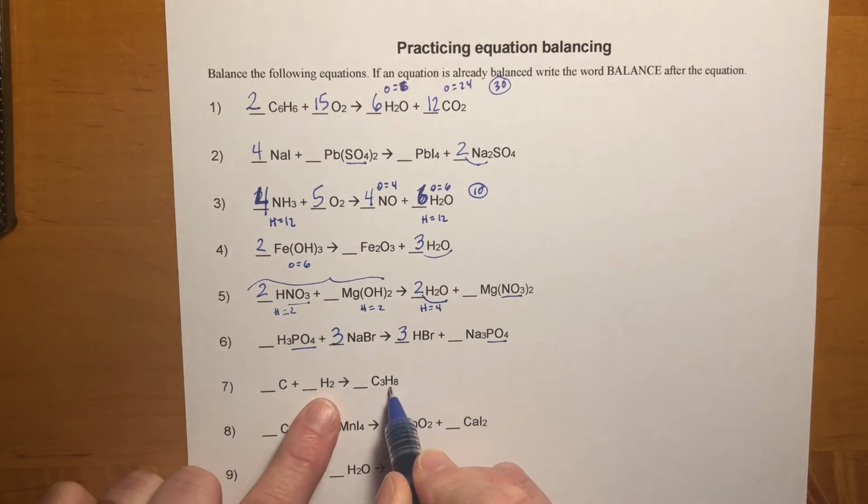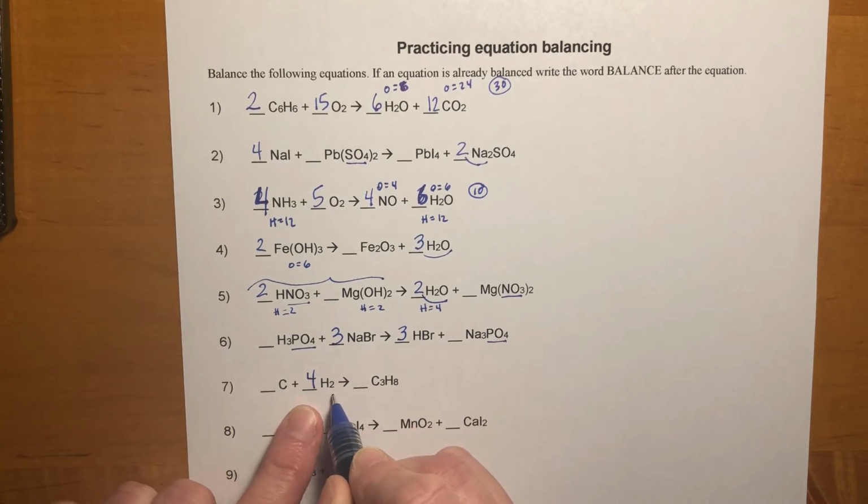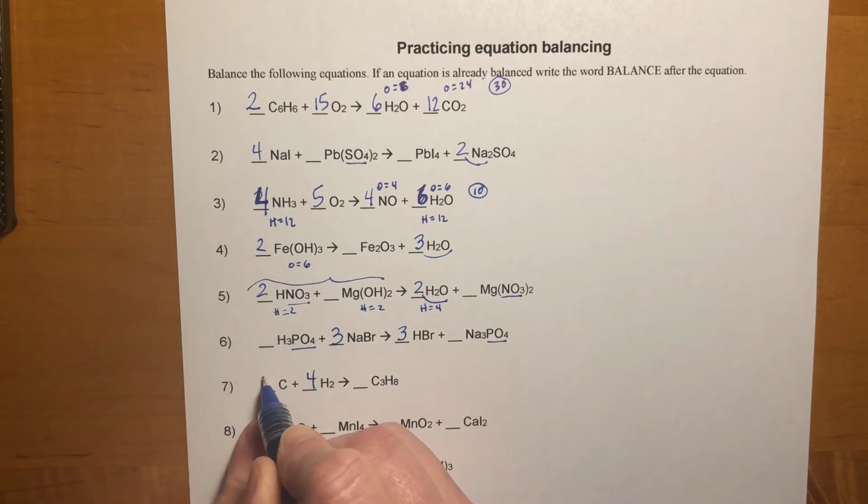Let's see. This one looks pretty easy. 8 hydrogens on this side. So I can just put a 4 here to get 8 on that side, and 3 carbons here. I can just put a 3 there.